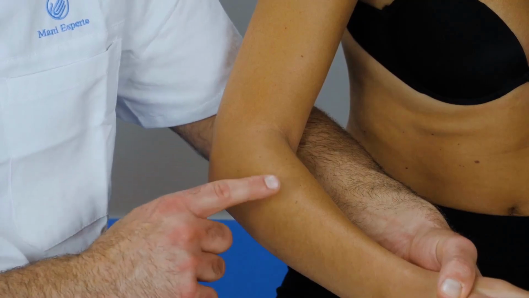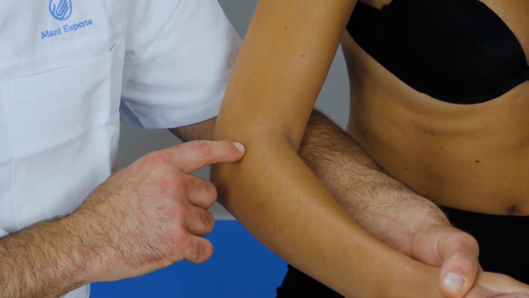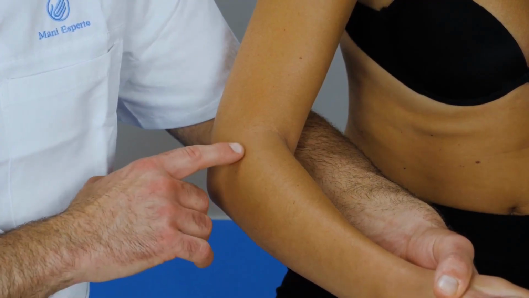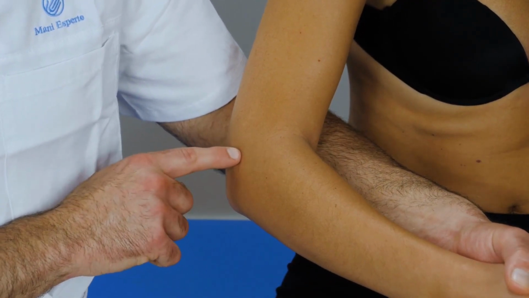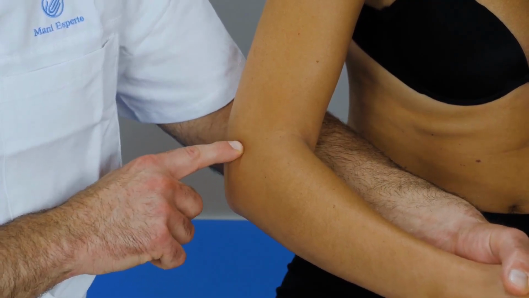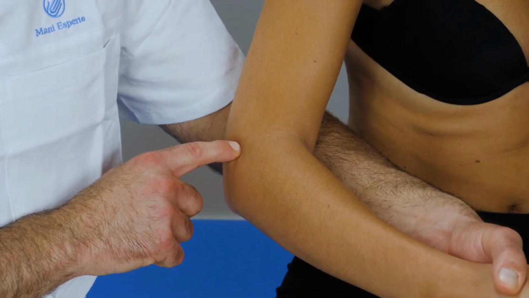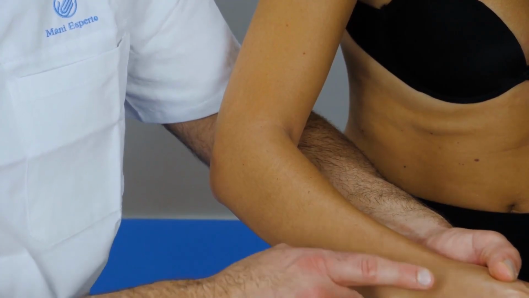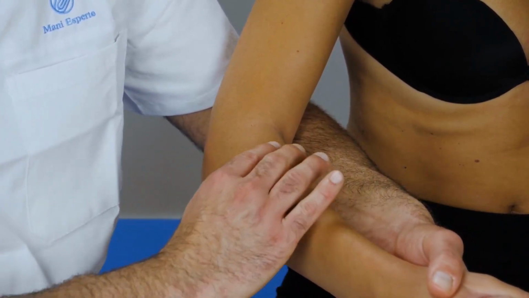We place comfortably the arm of the patient and we go on the lateral side to locate the lateral epicondyle, where we know that we can find the extensors. Following a distal line, we can find the distal insertion of the long radial carpal extensor and the short radial carpal extensor. Now I'm showing you the brachioradialis.